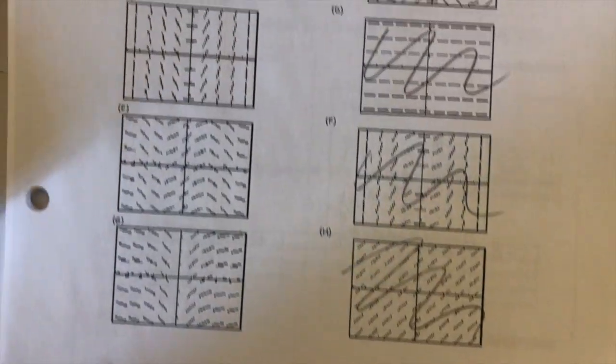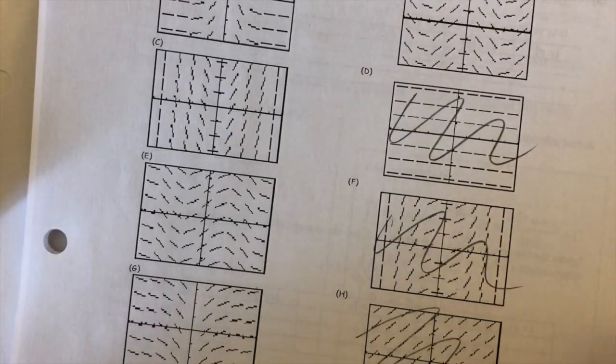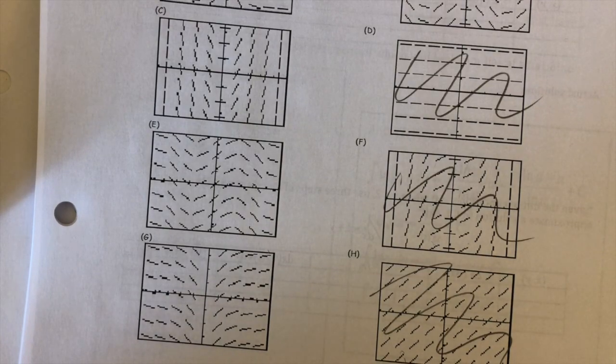So at x equals 0, it should give us a 0.